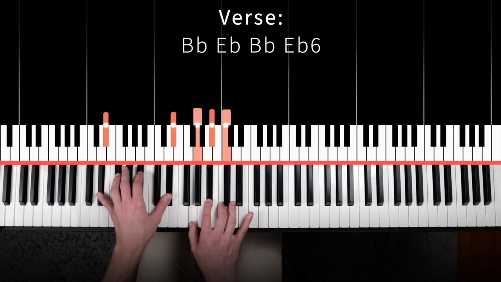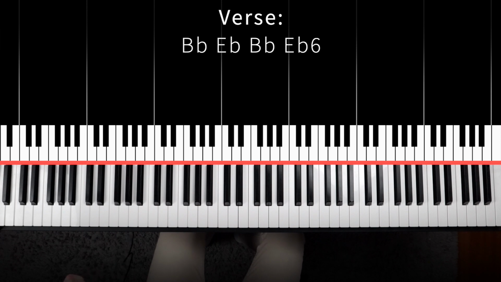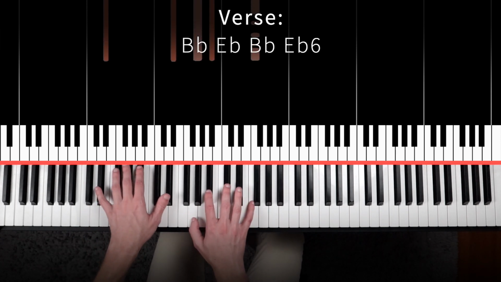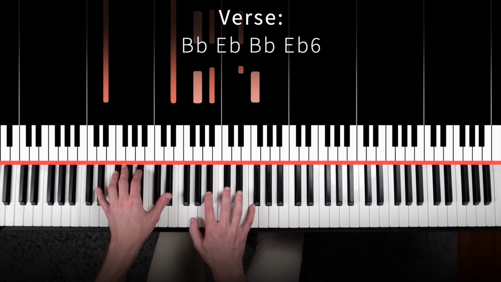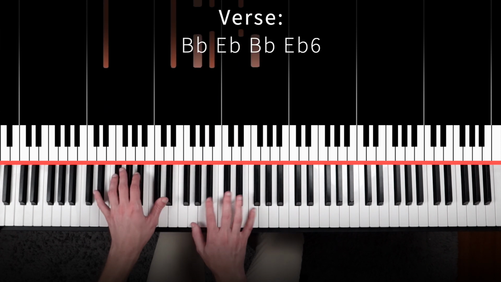Just like that. Now, if you're comfortable with that and you want to add in a little bit more to make it sound a little bit more like the original song, here's a few things you can do. So the first thing that I like to add is on this E flat chord. I like to start here on this F, here in the right hand, and then go down to E flat like this. One more time.